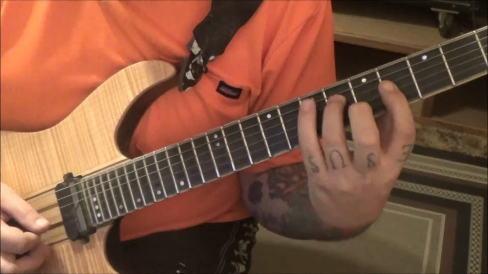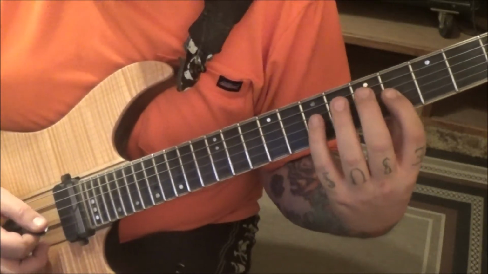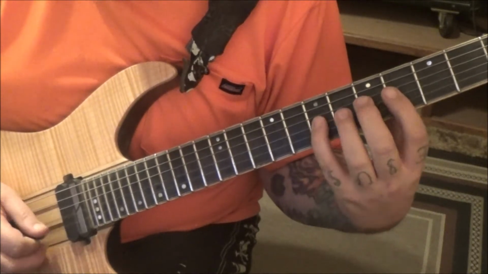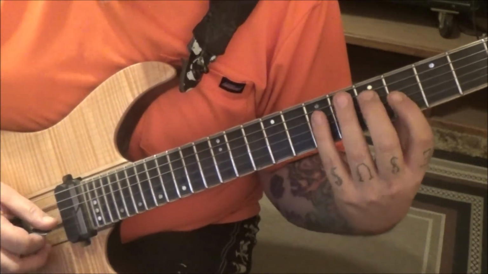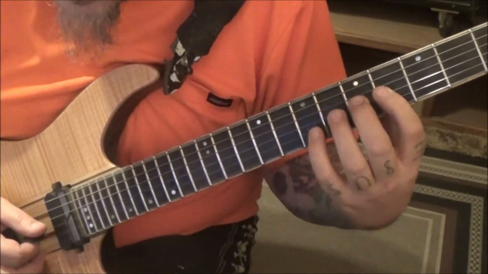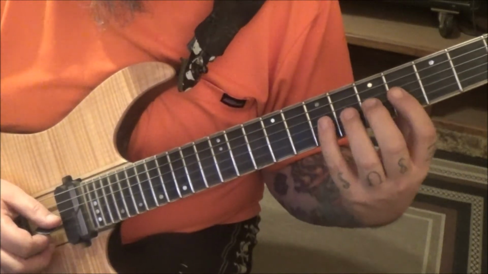Oops. So once you get back to the G, palm mute the 4, and then no more palm mutes. It'll be a 7, 5, 4, 5 on the G. So take your index up to the 5 at the end though.